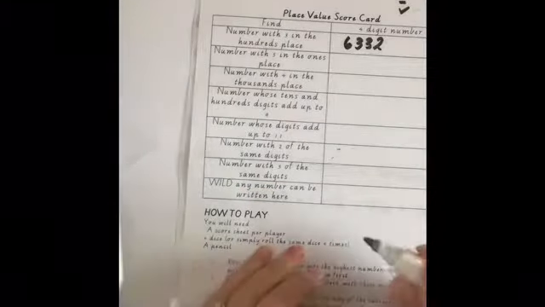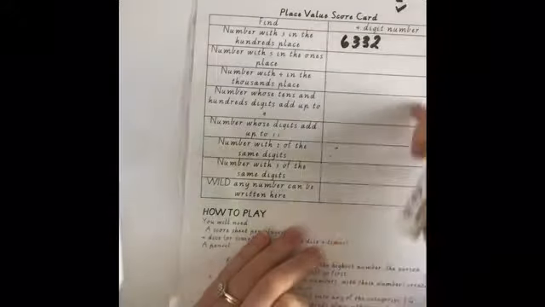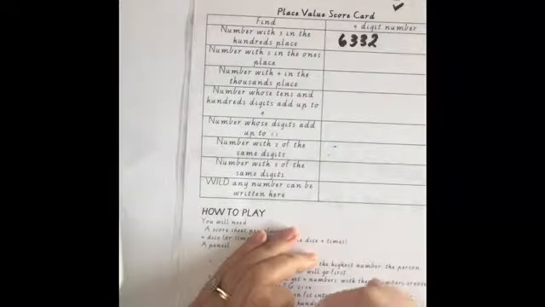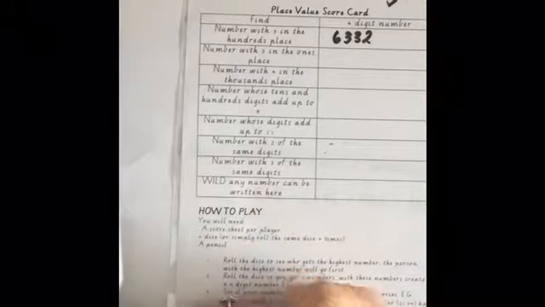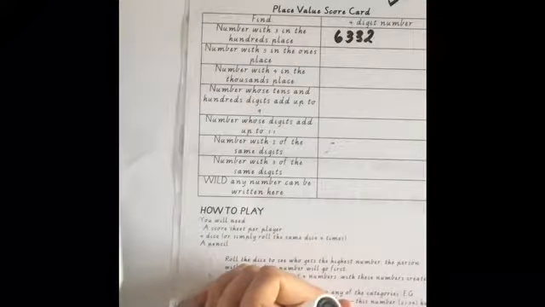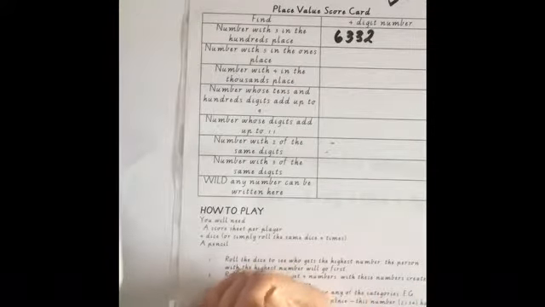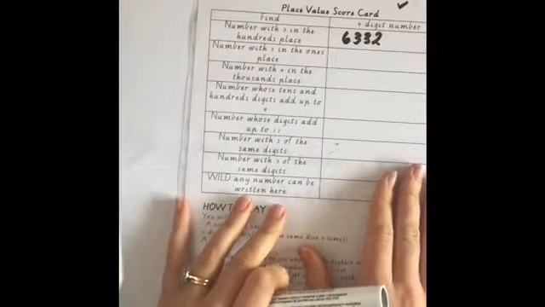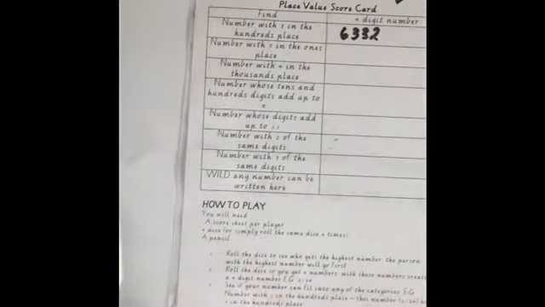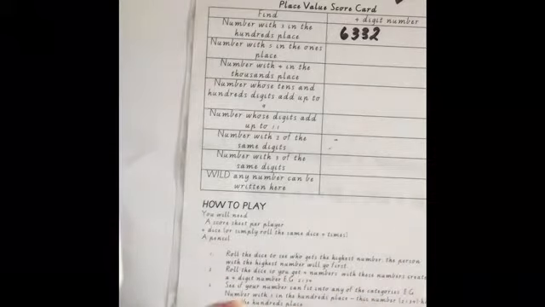The winner, if you want to play with a winner, is the first one to complete this whole section over here. You can play it with 1, 2, 3, 4, 5 players. You can play this as a family, or you could just ask your child to play it on their own. It is a little bit more fun if they have someone to compete against, so you could play with them.